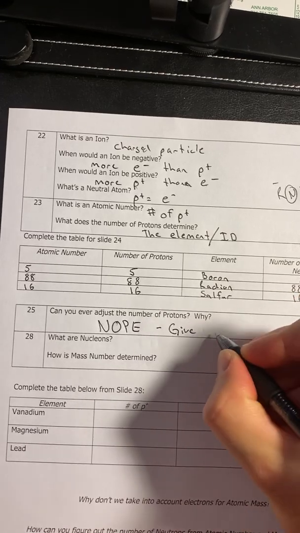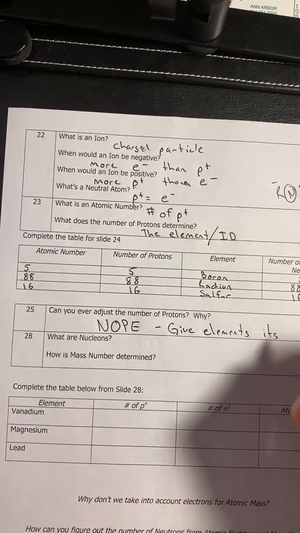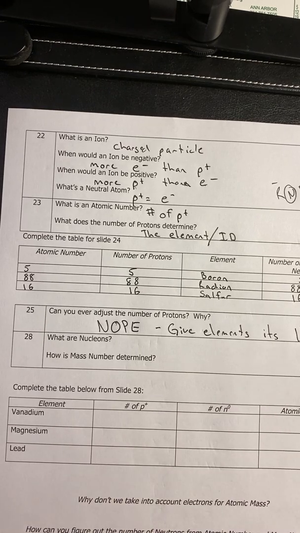It gives the element its ID. So it is who that element is because of its protons. You can't change that. Can it have some more electrons or less electrons? Sure, sometimes it'll give it a charge, but we can't touch the number of protons.